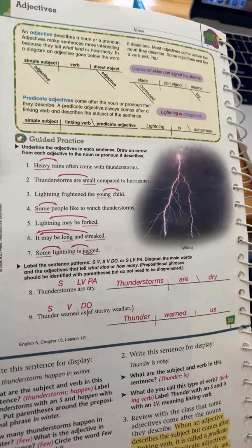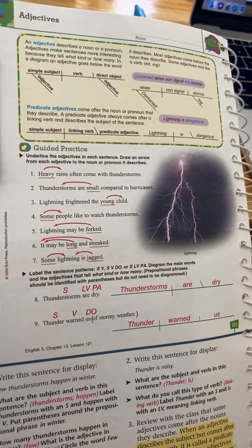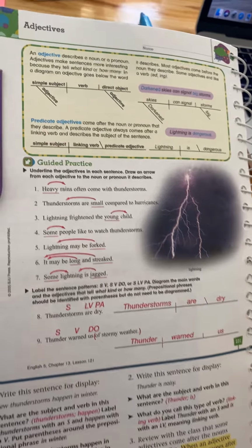Good morning. Today is March 25th, and this is your English lesson today. We're going to be talking about adjectives.